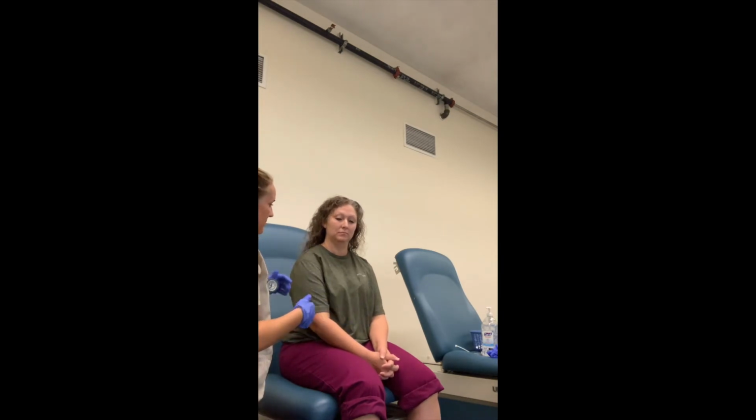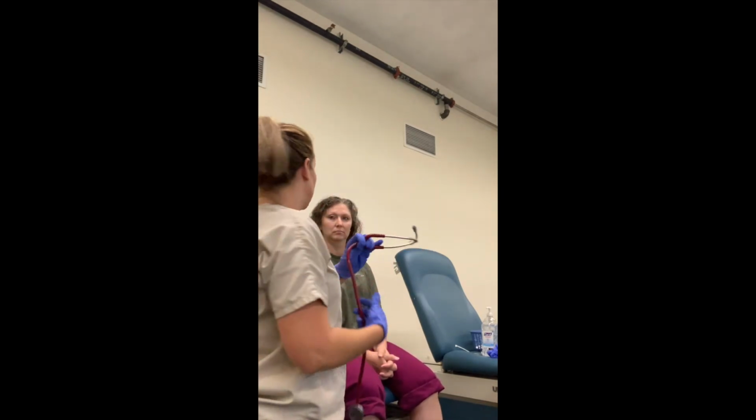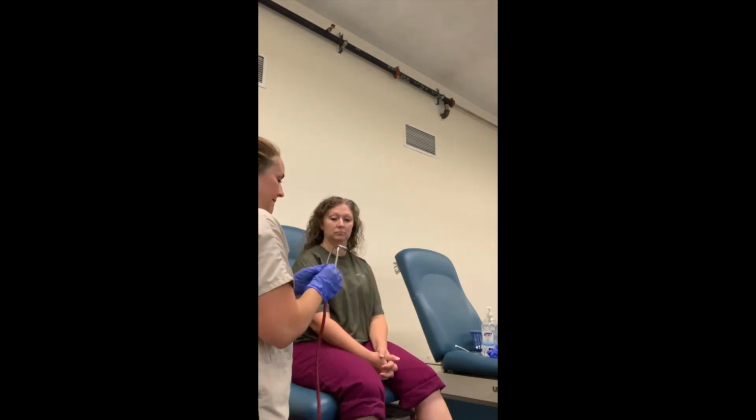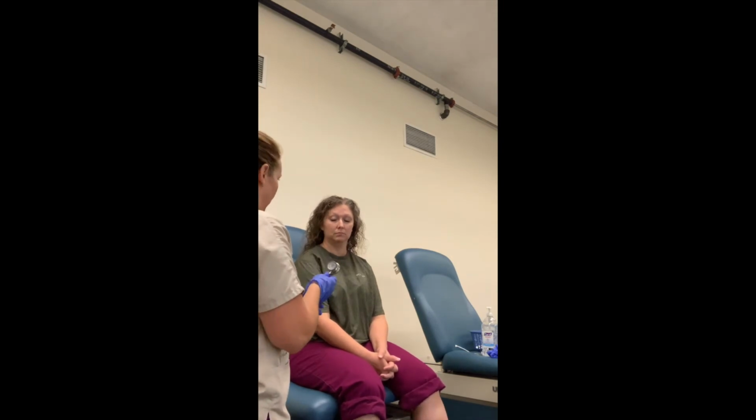And then on the back, I noticed the same thing. Expansion symmetrically and bilaterally with respiration. I also don't note the use of any accessory muscles for respiration. Okay. So the next thing I'm going to do is take a listen to your lungs. And each time I place my stethoscope in a new location, I'm going to need you to take a deep breath in through your nose and out through your mouth if you can, okay?